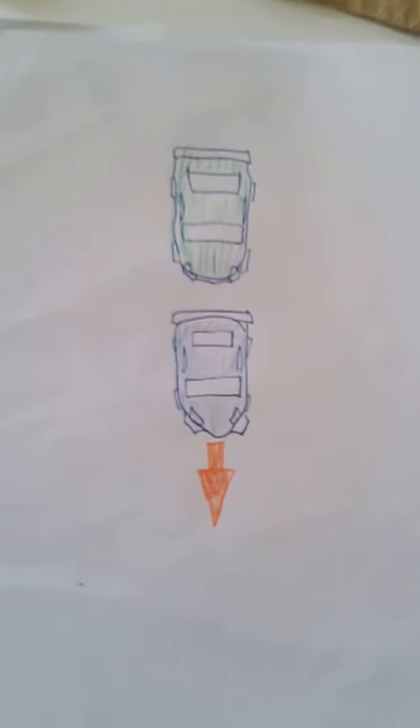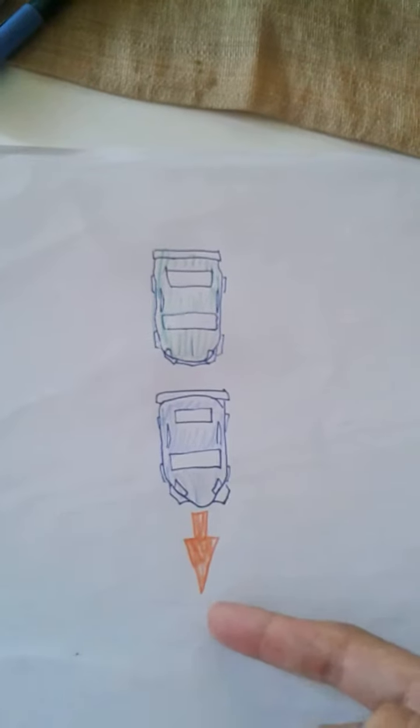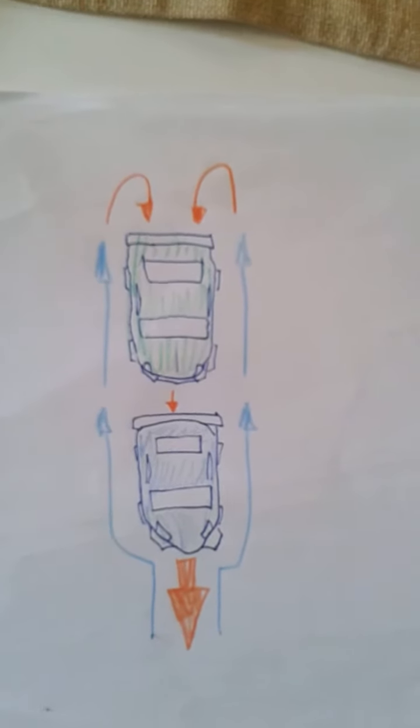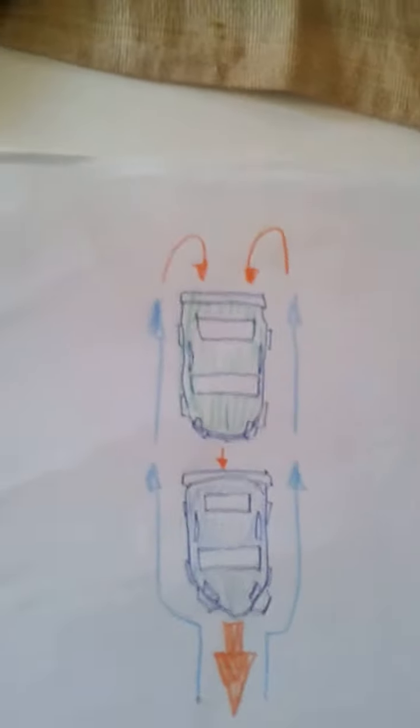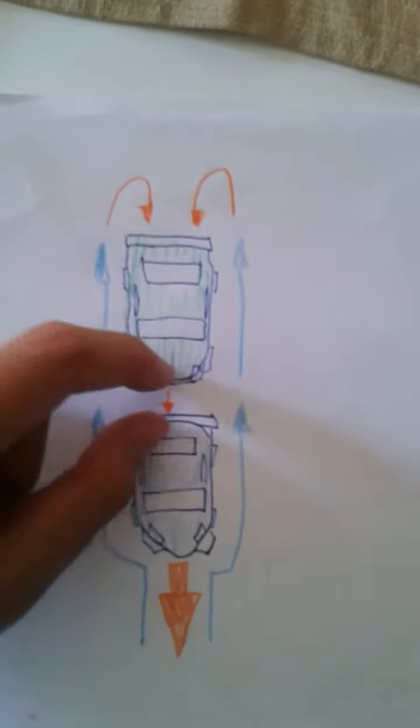Now let me show you how it is prominent in these cases. If you look at car A, which is the blue car, as it accelerates forward, it also resists air, creating an air pocket right behind it. Now as car B, or the green car, comes closer to the blue car, the two become one entity since it is close enough to be in its slipstream.